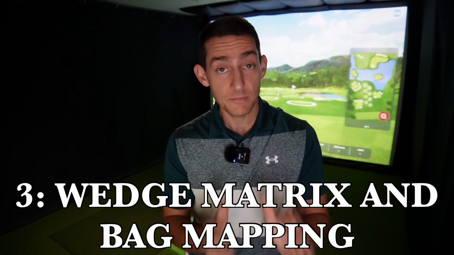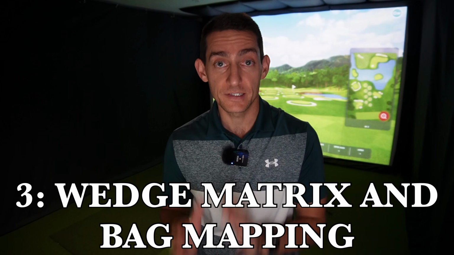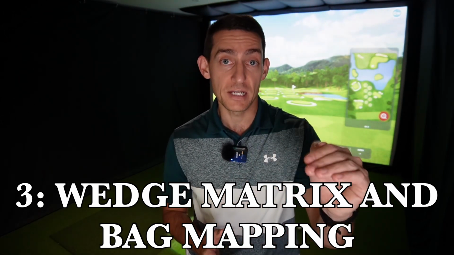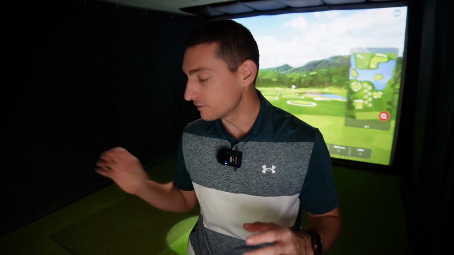Number 3, a wedge matrix and a bag mapping section. Now I feel like this shouldn't be too hard to add. Just like they've added speed training and they've added this new target range, they could simply add on the normal Rapsodo range, just a software function to do a wedge matrix and then a software function to do a bag mapping session. Make sure you put it in carry distance though if you add that to Rapsodo. I feel like those 2 things would be a welcome addition because people love using this device that gives such good accurate data to actually map their bags to take outdoors. So having that additional feature I think would be really good.